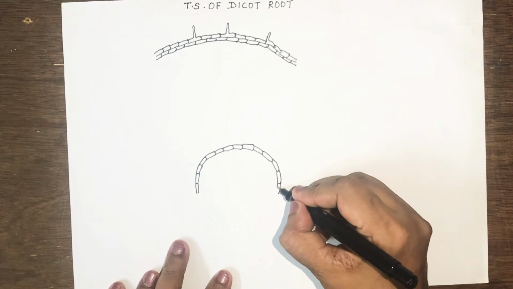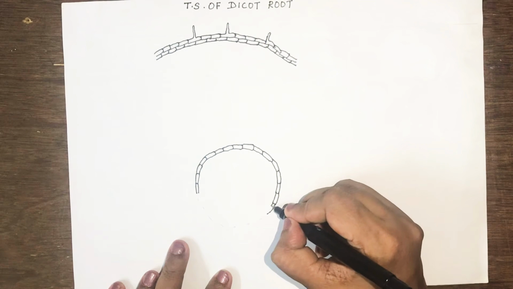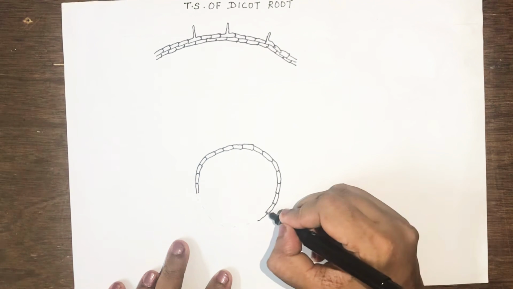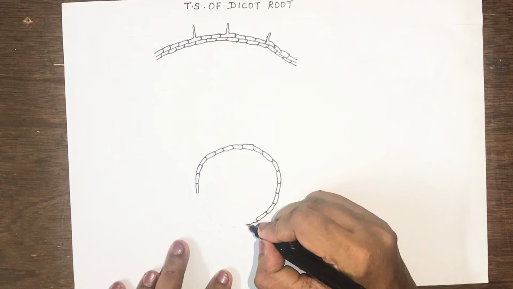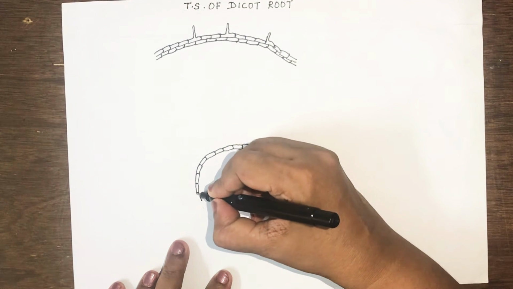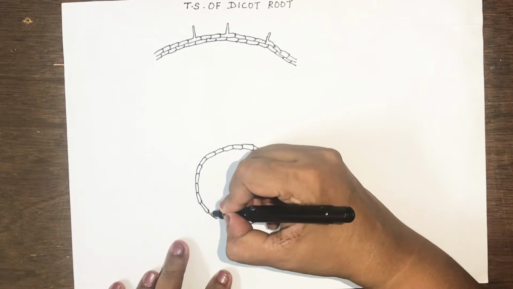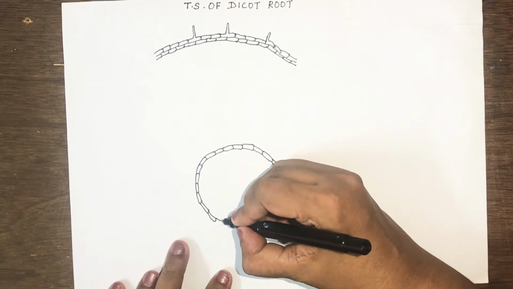It is a biological circle. We know that biological structures do not follow exact mathematical structures. So, in a round, you have to draw cells like this.